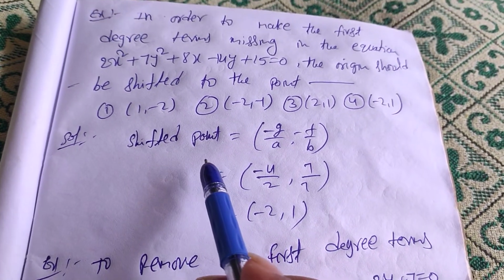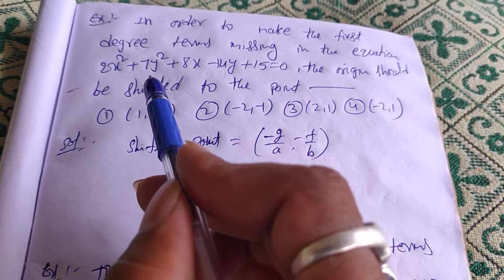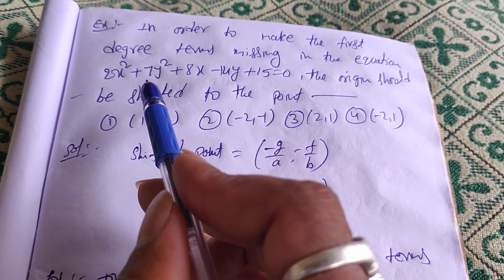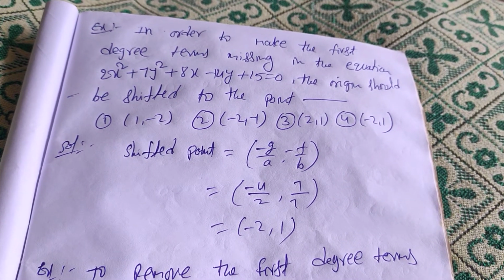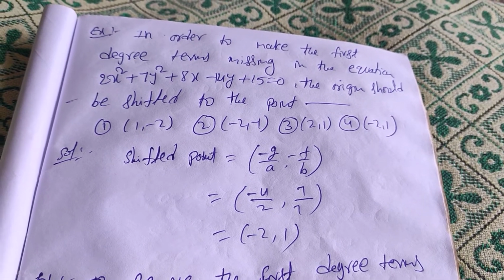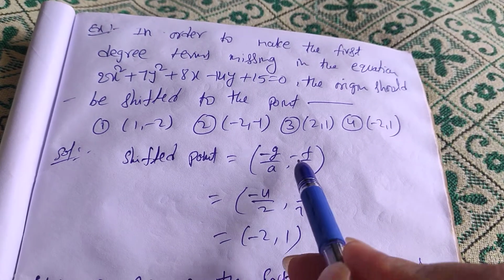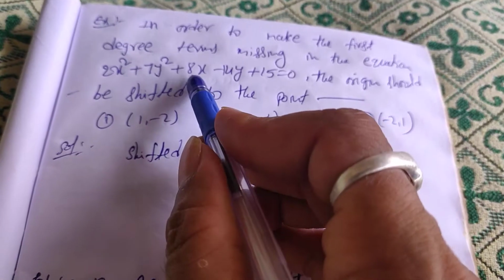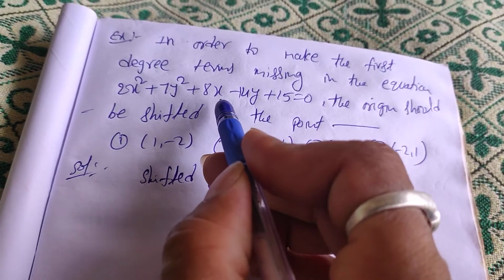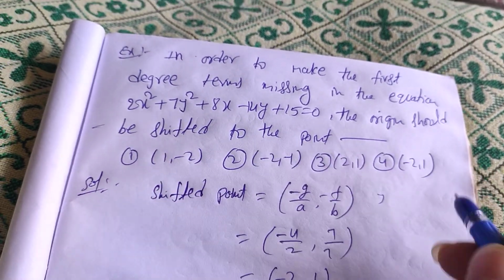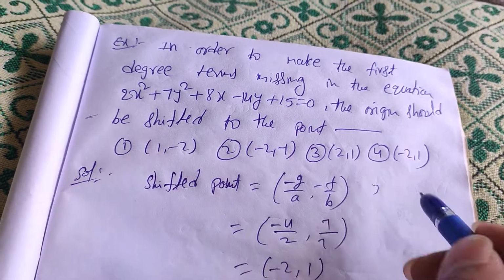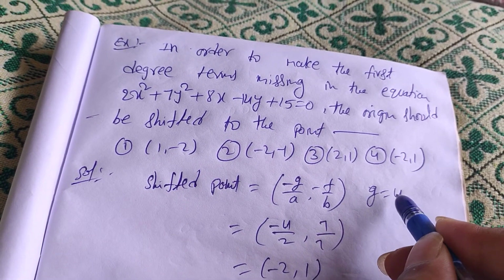So the shifted point: already here there is no xy term. If there is no xy term, that means h is equal to 0. According to that, the point is minus g by a comma minus f by b. Here g is actually half the coefficient of x, 2g is equal to 8, so g is equal to 4.